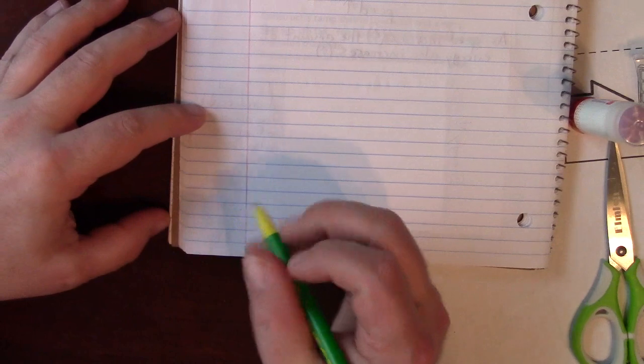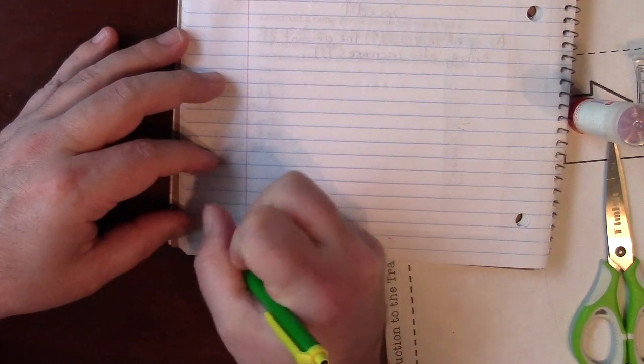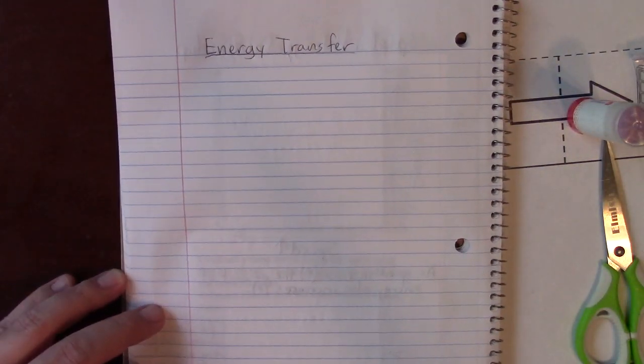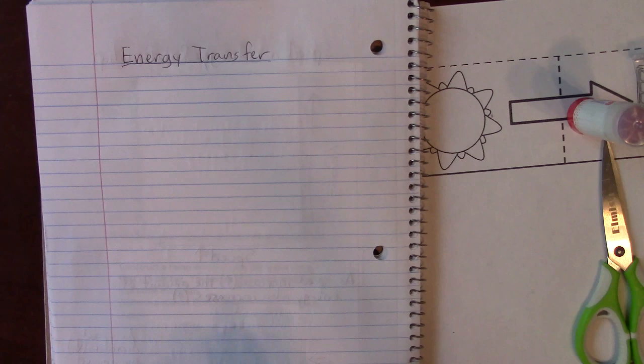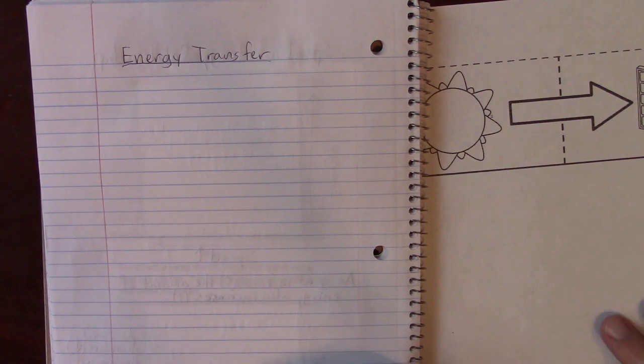And on the bottom here I'm going to write, we did page 13 last time, so this will be page 14. Alright. Today specifically though, we're going to look at two different types of energy transfer, and how this operates in the real world.